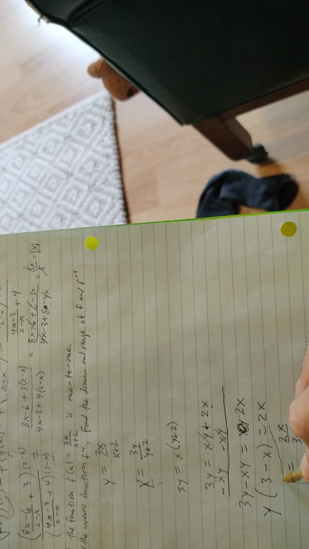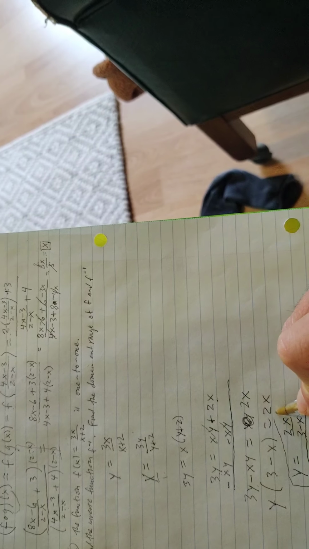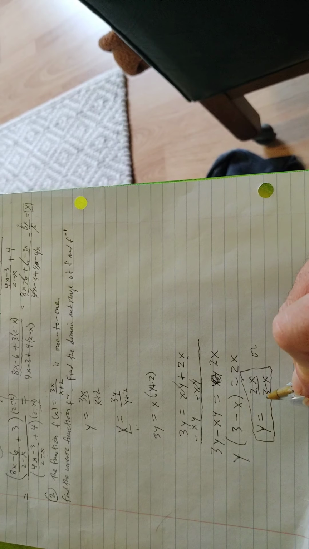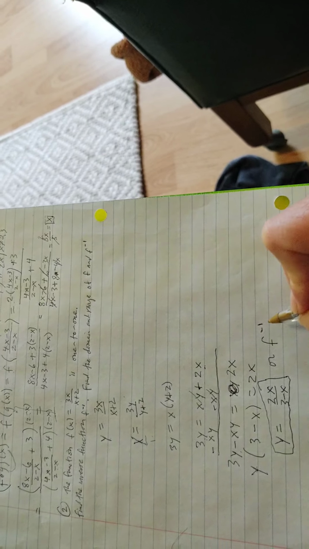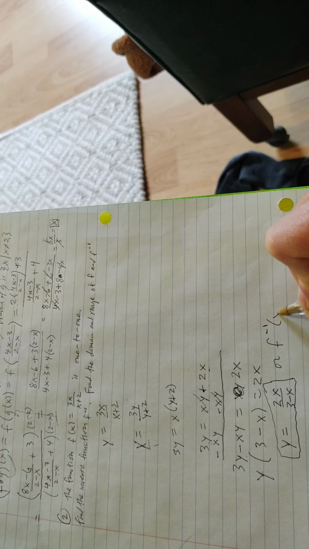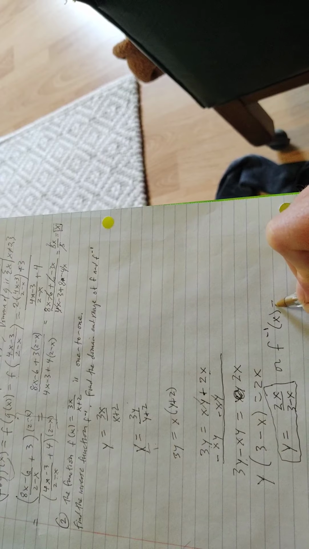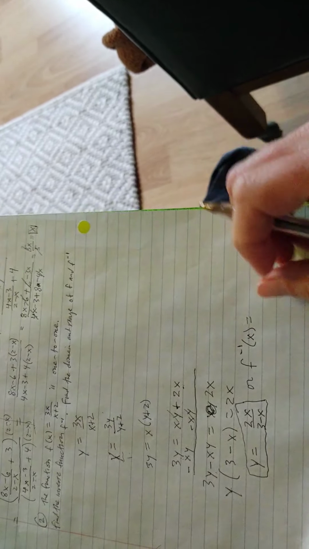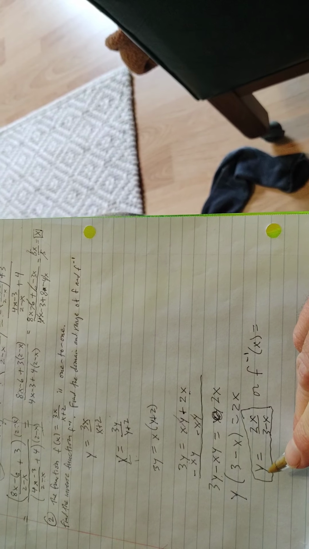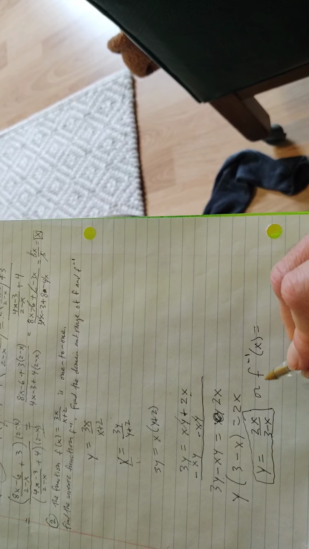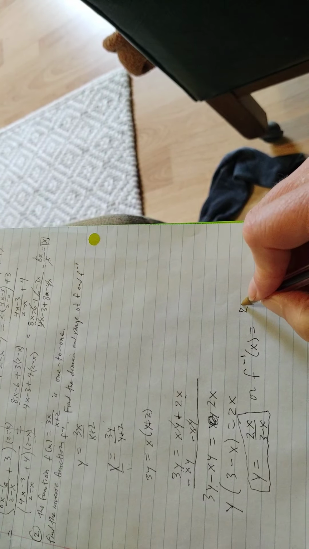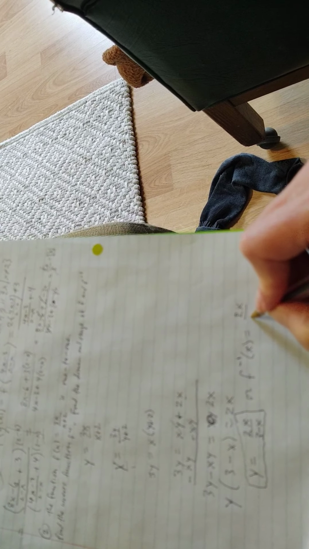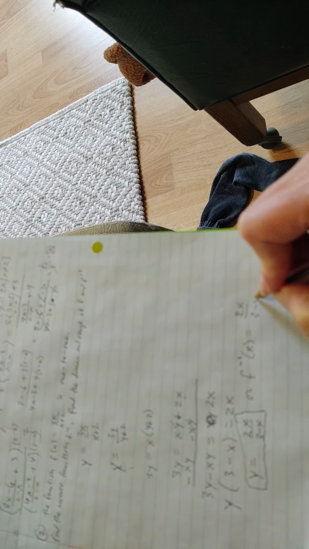This is the inverse function. If you want to be fancy, you could write it like this. Because this y is the inverse, you can write f inverse, which is the symbol for f inverse. F inverse of x. You don't have to do this final step, but it's nice. So f inverse of x, since y is an inverse function, instead of writing y, you can write f inverse of x is equal to 2x over 3 minus x.